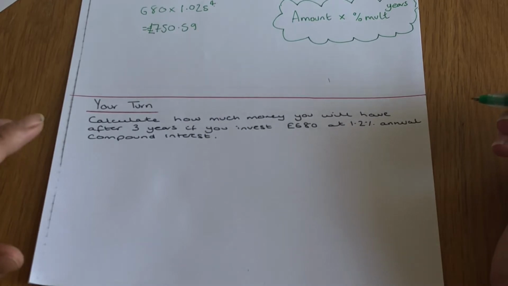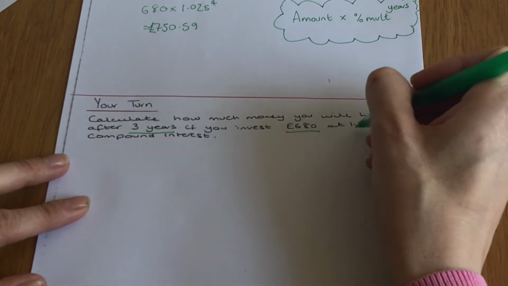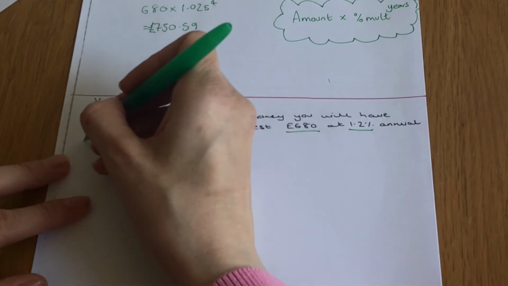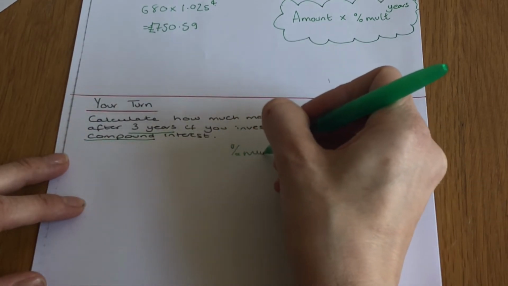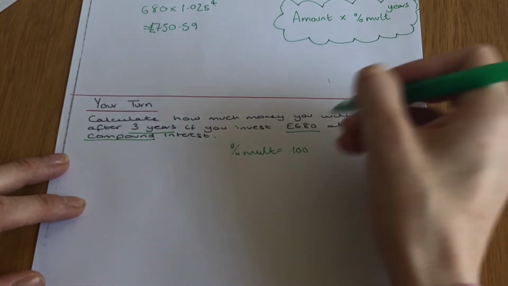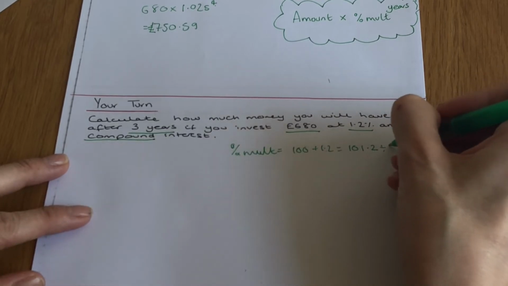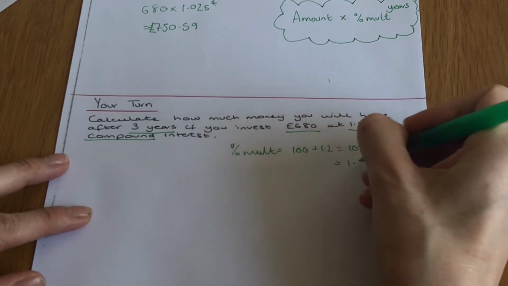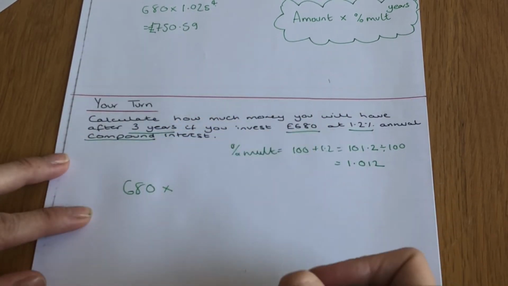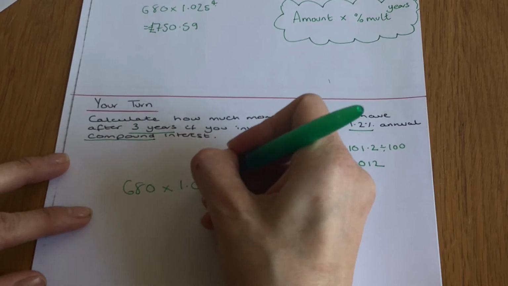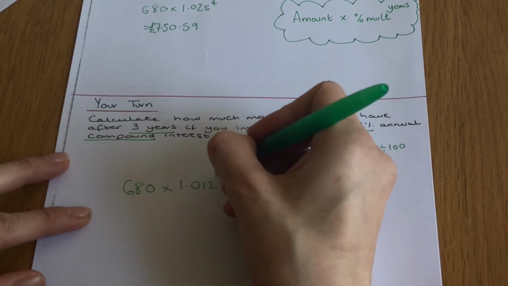Okay, so let's underline our key words here. So we've got 3 years, £680 at 1.2% compound interest. So we start by working out our percentage multiplier, which is going to be 100 add 1.2, which is 101.2, divide it by 100, gives me 1.012. So I've got 680 times by 1.012 to the power of 3.